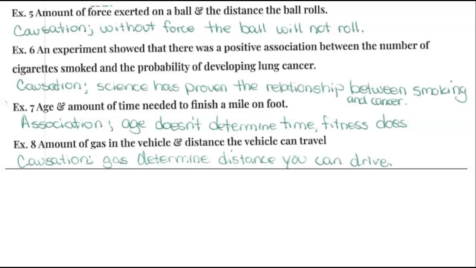Last one, amount of gas and the distance. We already talked about that one as an example. Good luck. Again, on these, you must read them, and maybe read them two or three times. Otherwise, you'll miss one just because you missed a particular word. And it's not about the one exception, it's about the general rule. Okay? So be careful.